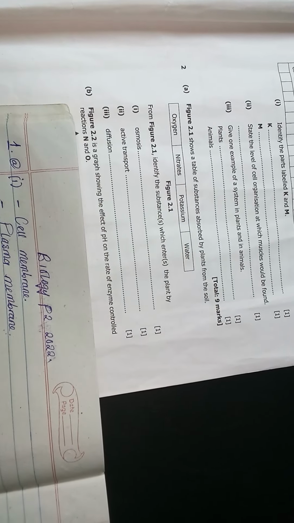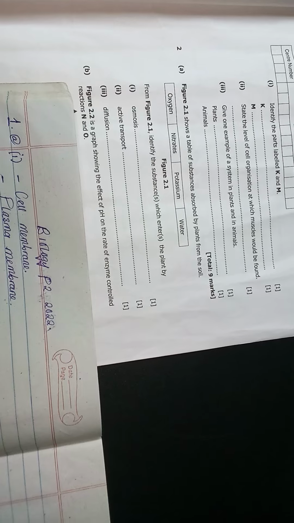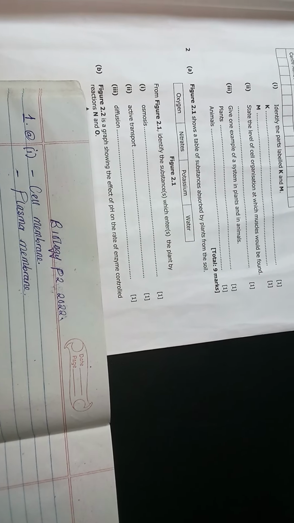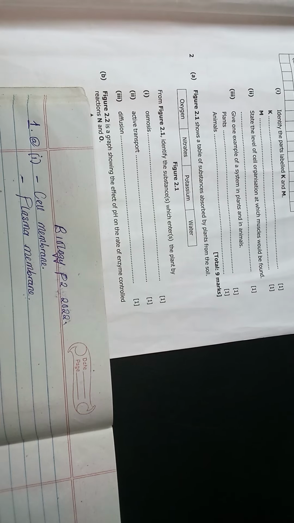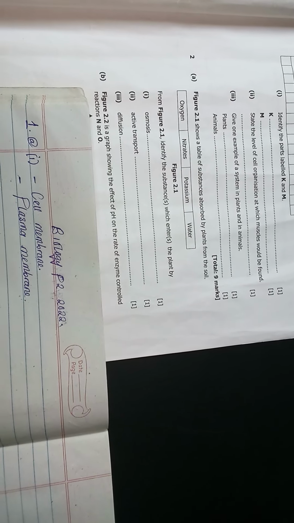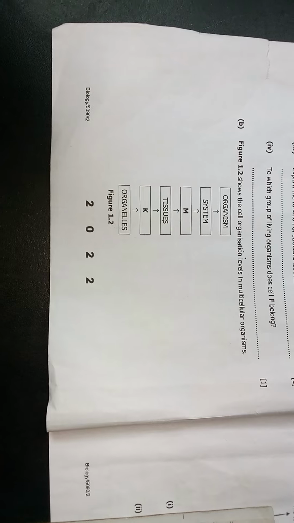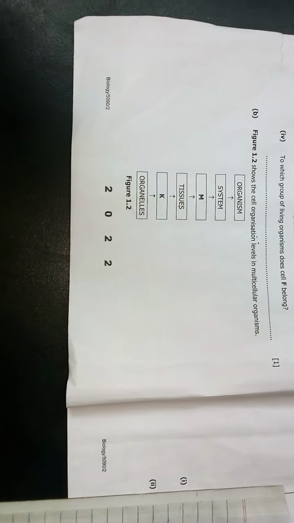Okay, we move on to question 1B2. State the level of cell organization at which muscles would be found. So they are talking about this diagram. Where can we find the muscles? So the muscles are found at tissues.